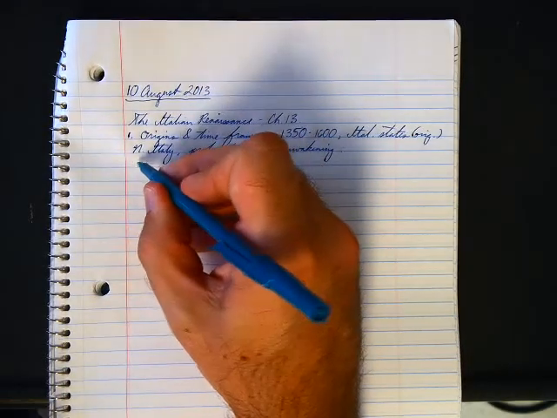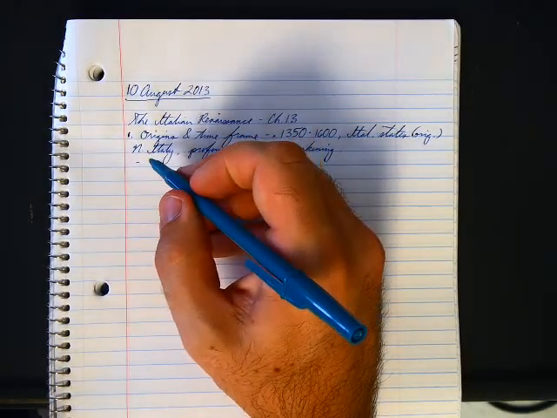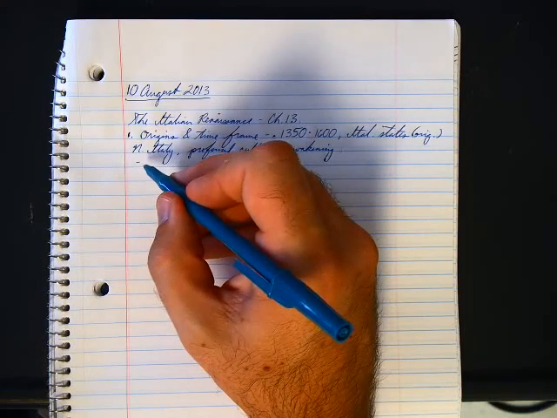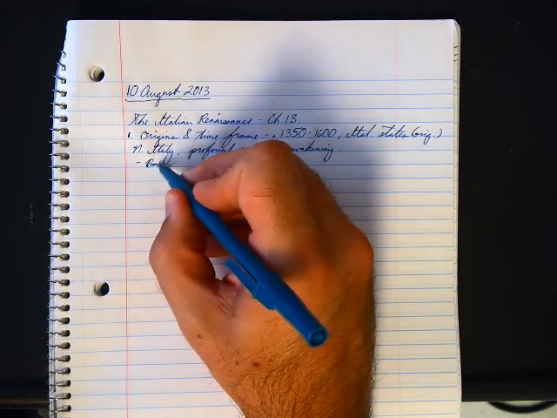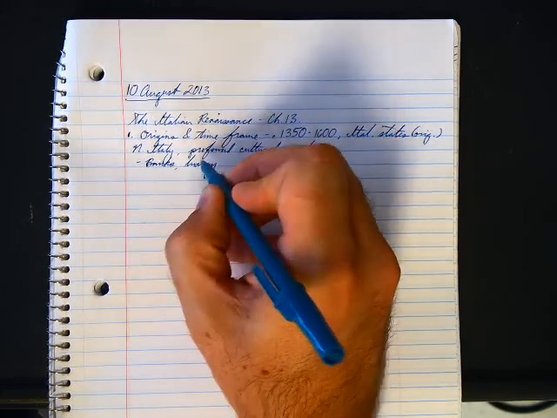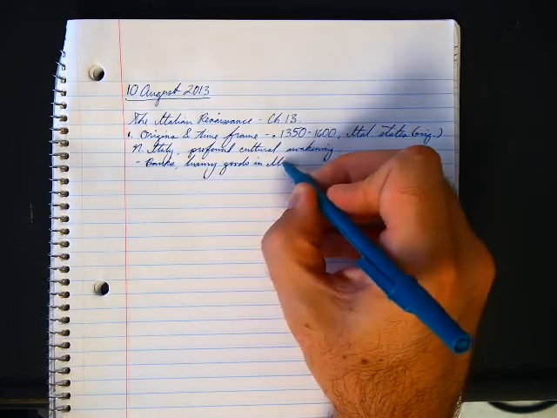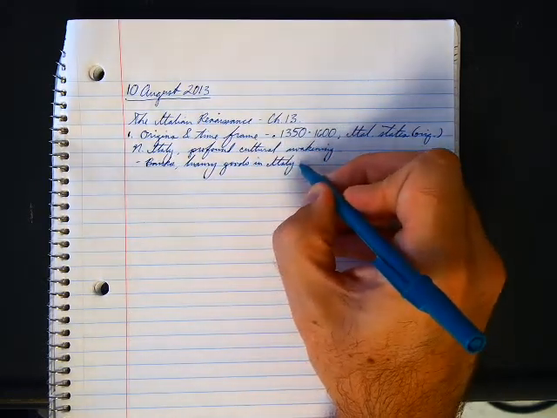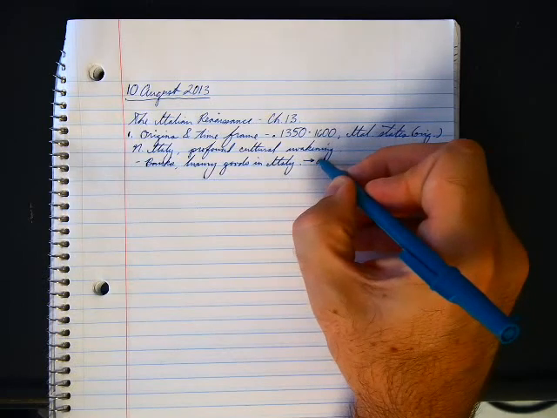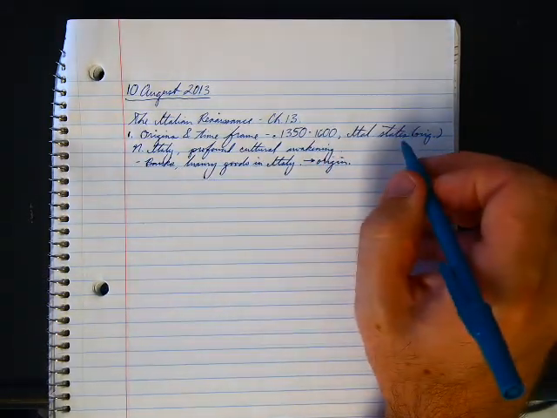I might also mention that it's partly because Italy has luxury goods and banks, so banks, luxury goods in Italy. That helps lead to the origin. Arrow usually means lead to.